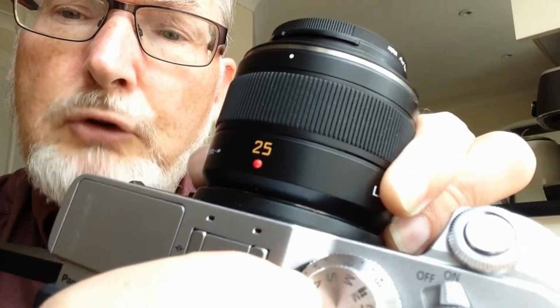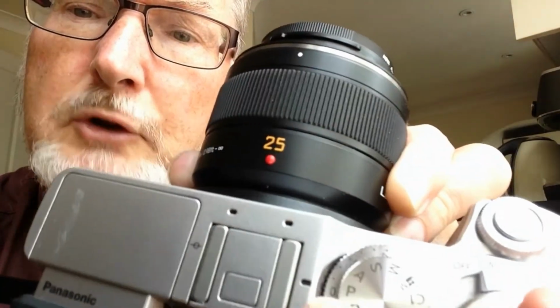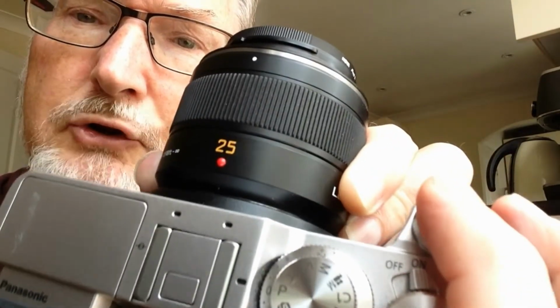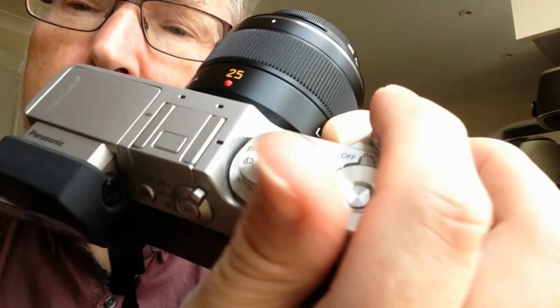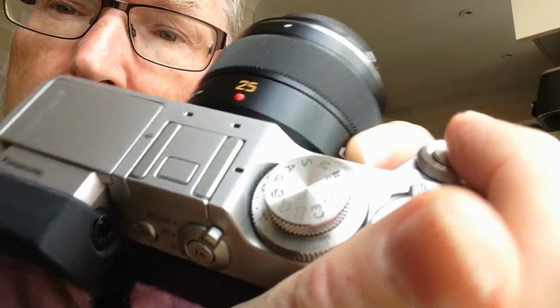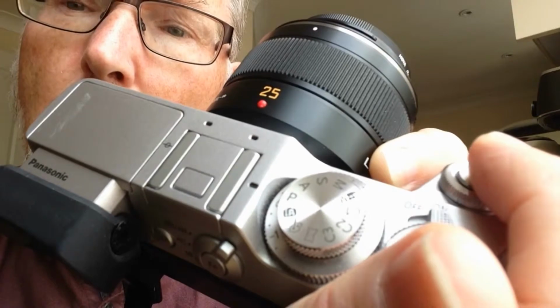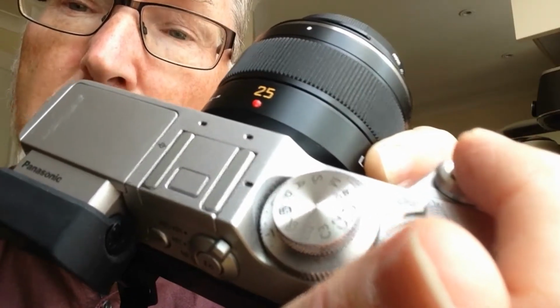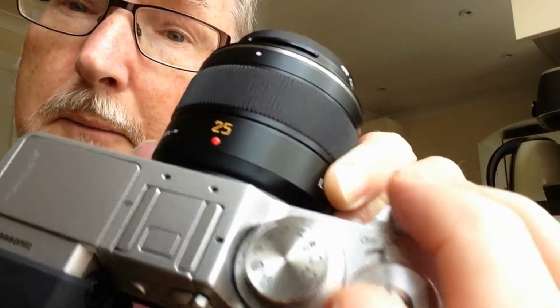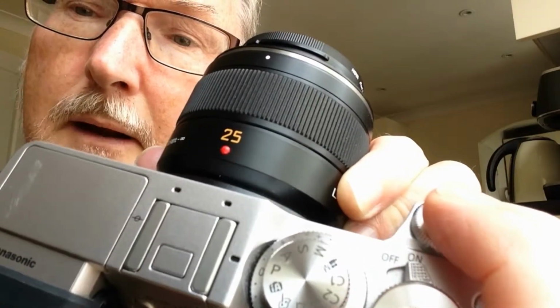Okay. The trouble with these modes is that when we point the camera at our subject and half press the shutter button, we're locking focus. But if I then move my camera off my subject, it's no longer holding the exposure information, it's holding the focus because I've pressed that shutter button down.